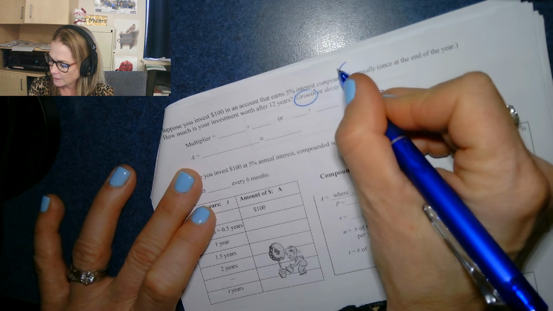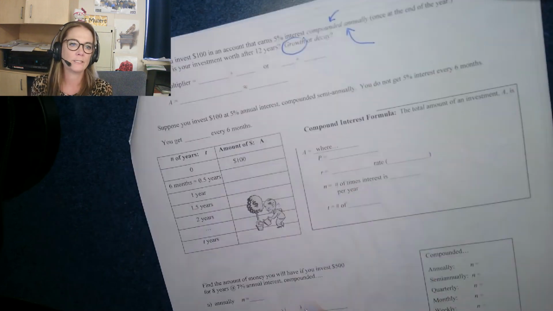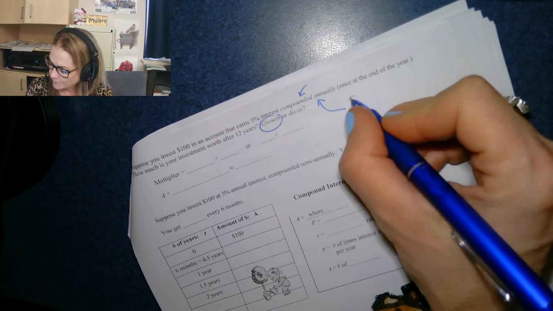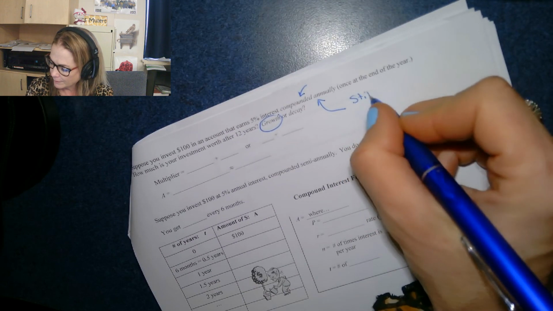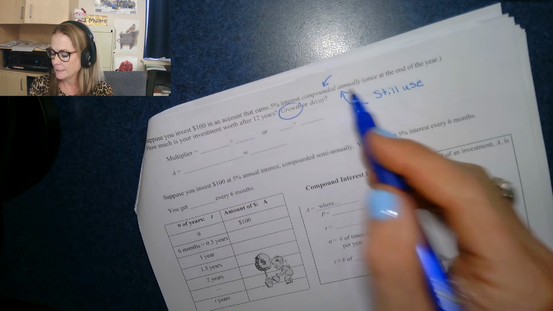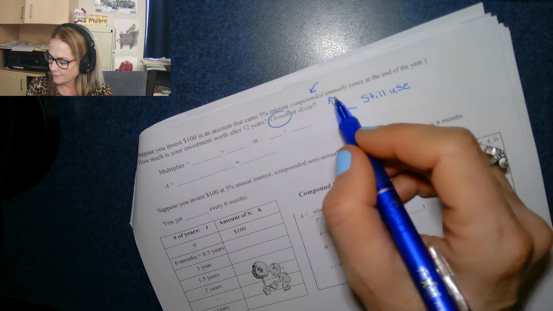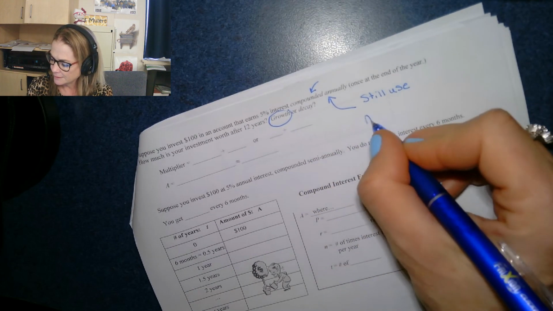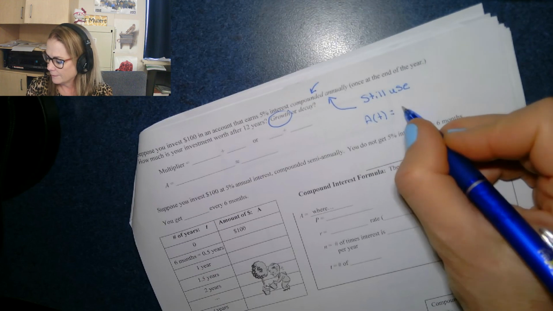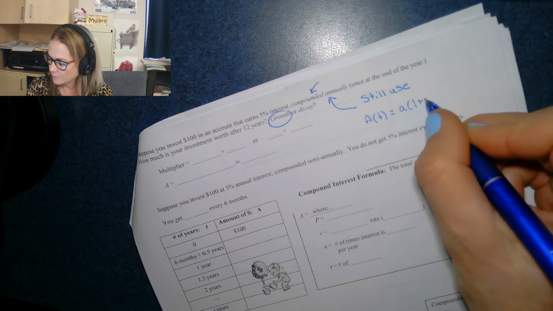We're going to talk about compounding in much more depth down here. But compounded annually, you can still use, there's a more complicated formula for if you don't compound annually. But if it just says annually, that means yearly. You can still use this A of T equals the initial times 1 plus the rate, to the T.